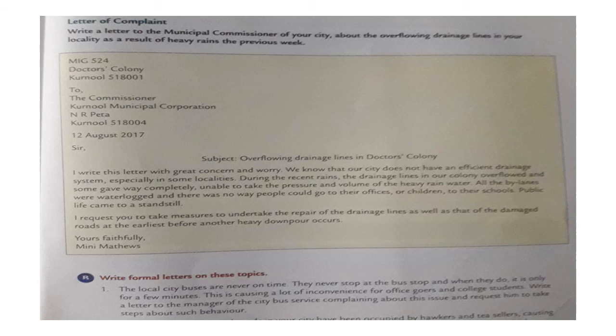Yours faithfully, Minnie Matthews. So you have listened to two types of letters. One was to the editor, the other one was a letter of complaint. Now we have some tasks given here. You can try doing this.